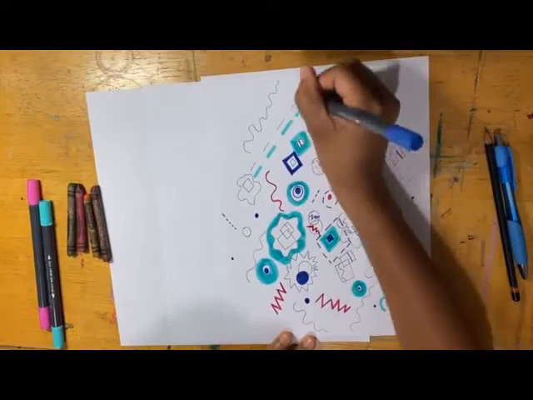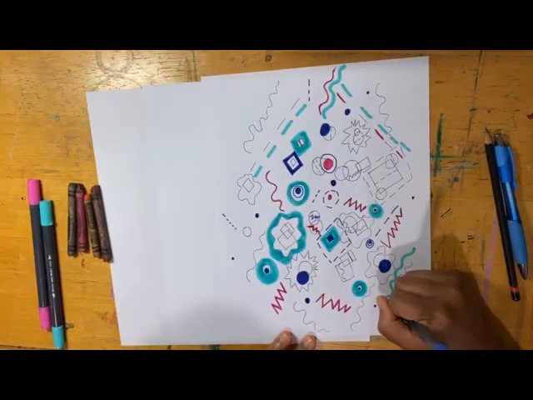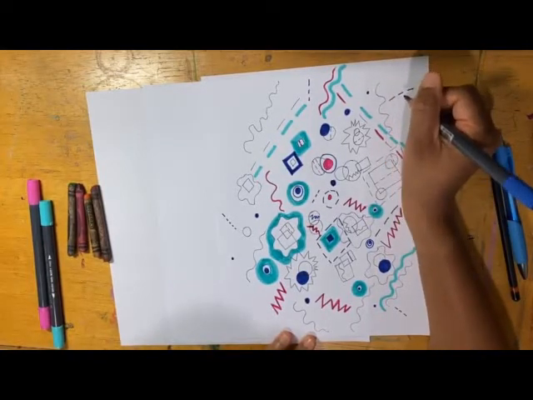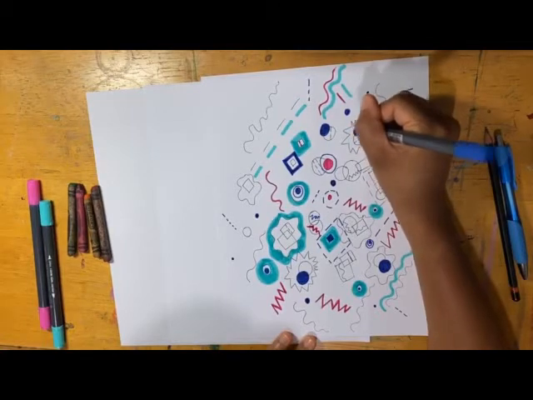You can add as many details as you'd like. I added some little dashes, some little circles. There's no right or wrong way to make your doodle. Whatever you think is best.